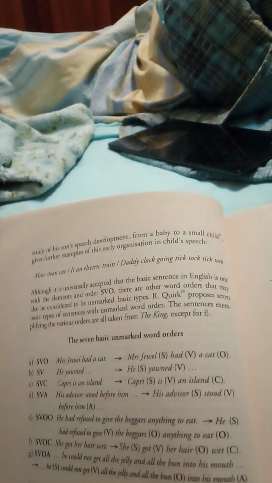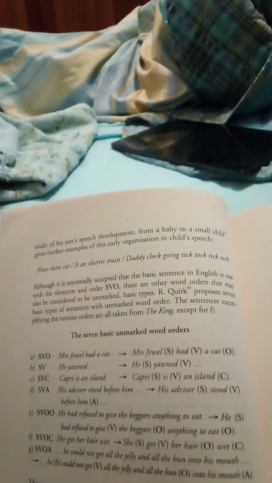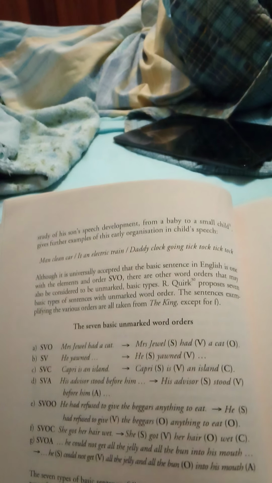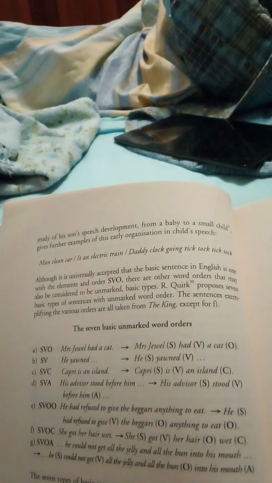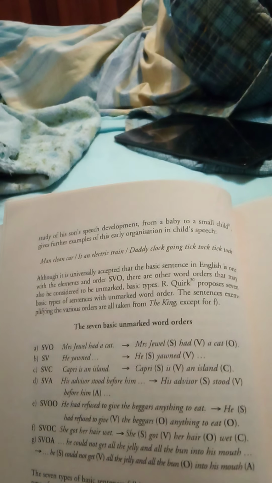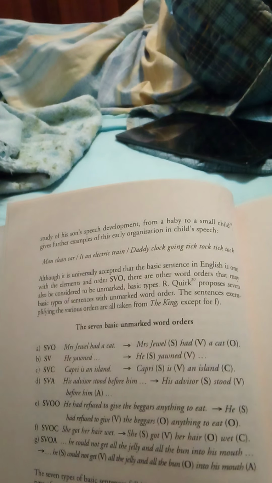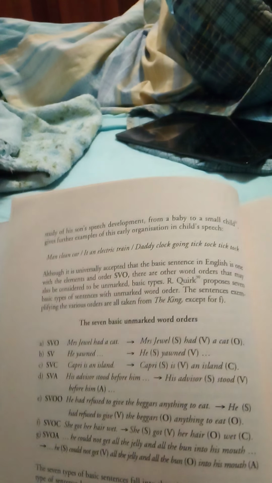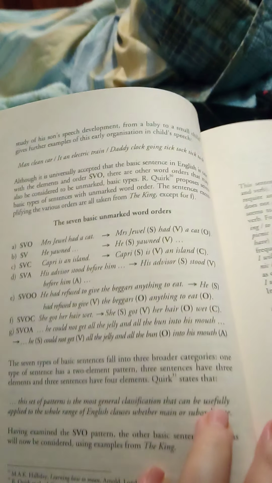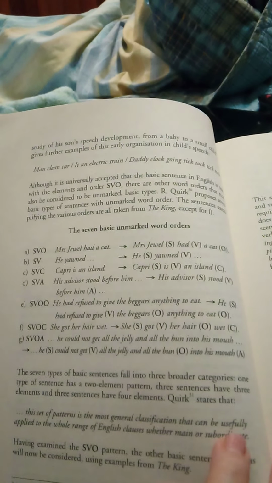There are other word orders that may also be considered to be marked basic types. Quirk proposes seven basic types of sentences with a marked word order. The sentences exemplifying the various orders are all taken from The King of Capri except for F. The seven basic and marked word orders.